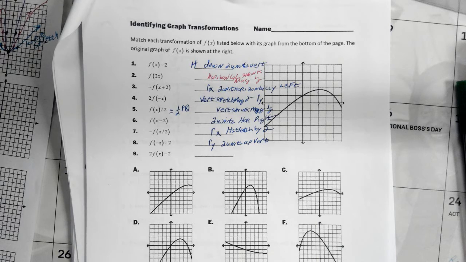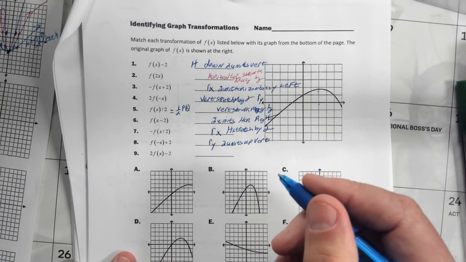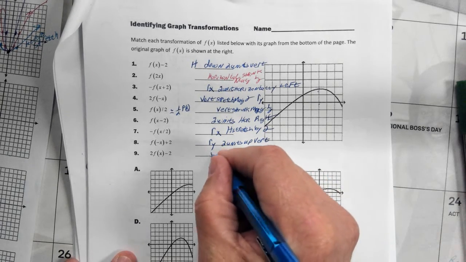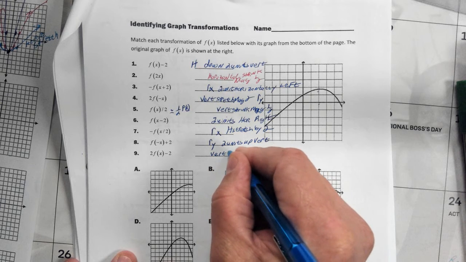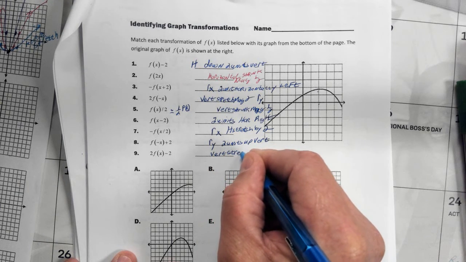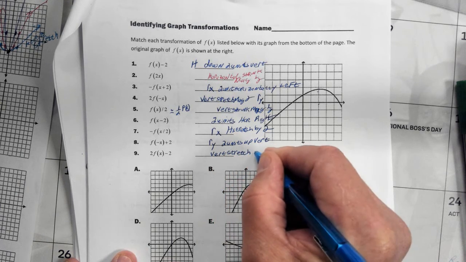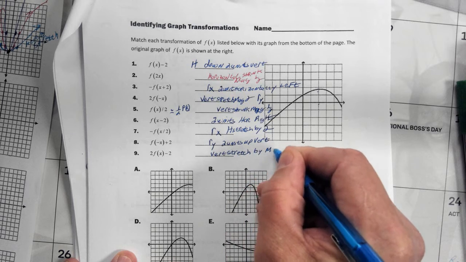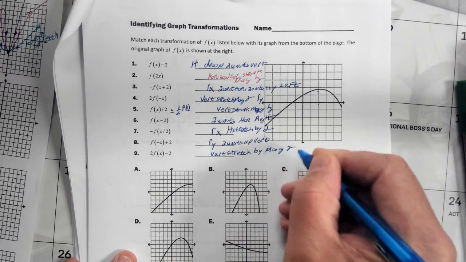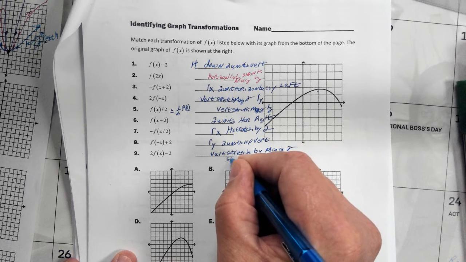Vertical stretch by 2. Vertical stretch magnitude 2. And then what? It's going down vertically by 2. Shifted down 2 units vertically.